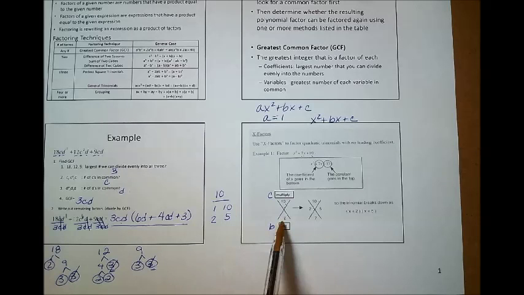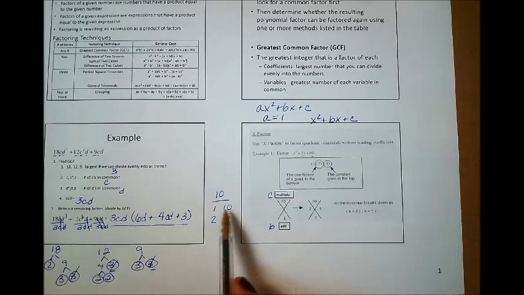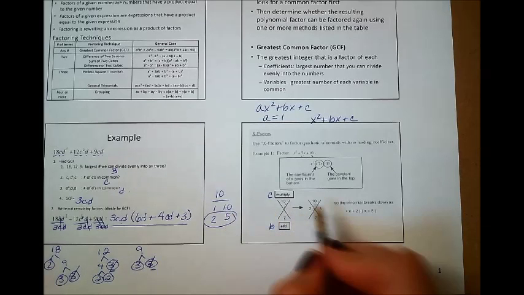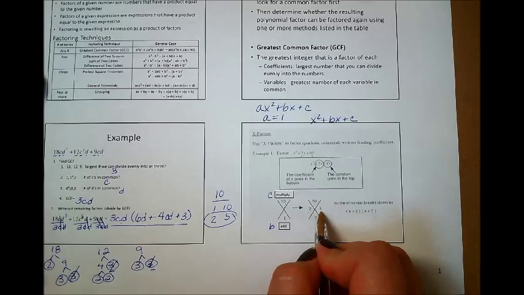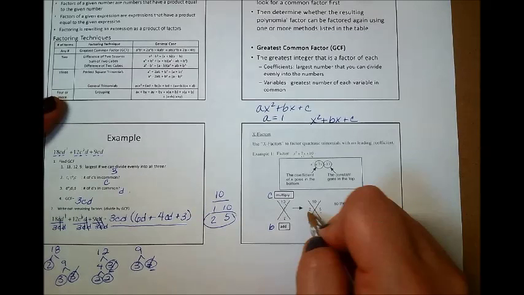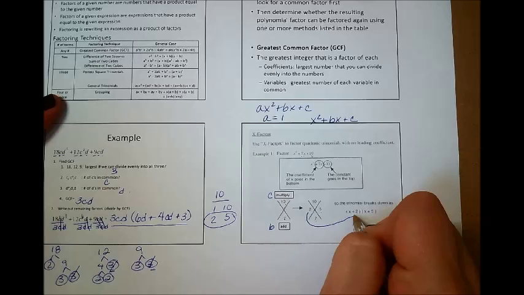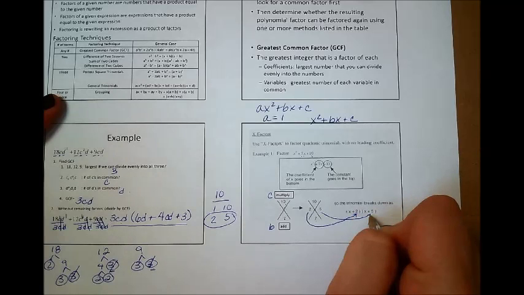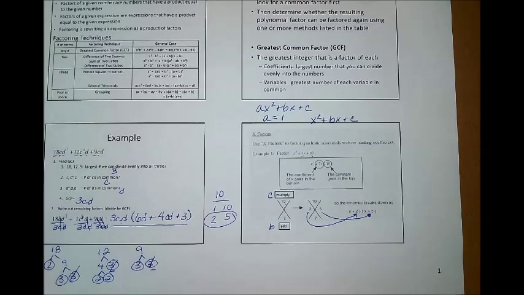Multiply to 10, add to 7. Nope, 1 plus 10 is 11. Hey, 2 and 5 work. So you'd put your 2 here and your 5 here. And then those numbers you put right there. So x plus 2 and x plus 5. So let's do an example.